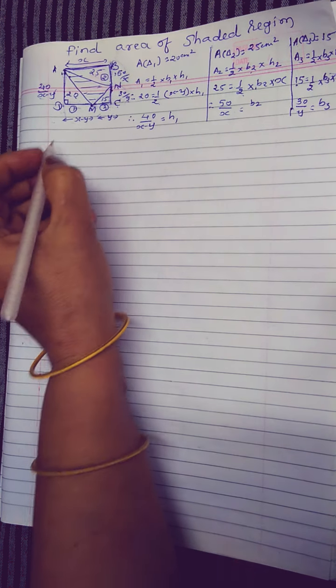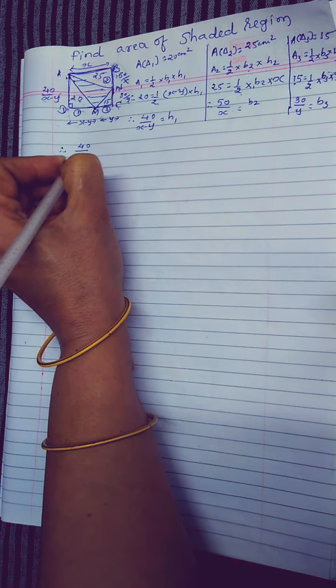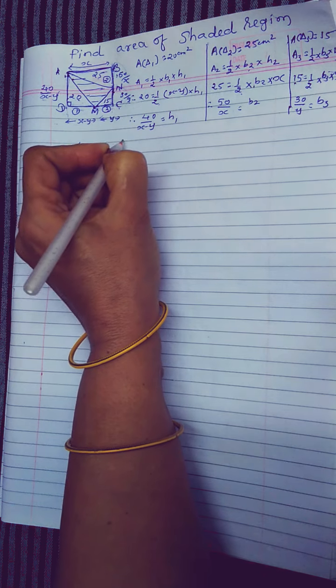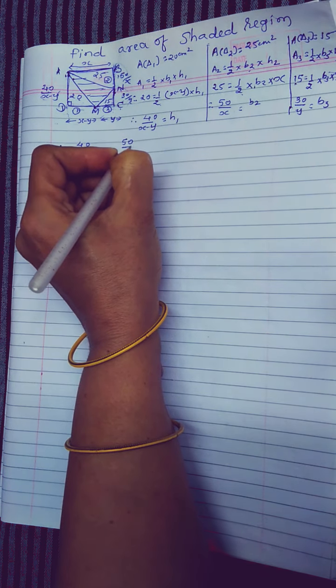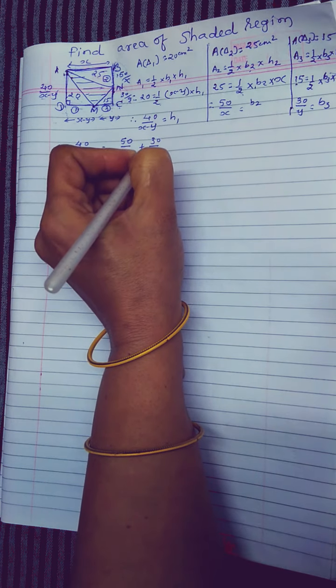So we will make the equation now. Therefore 40 upon x minus y is equal to 50 upon x plus 30 upon y.